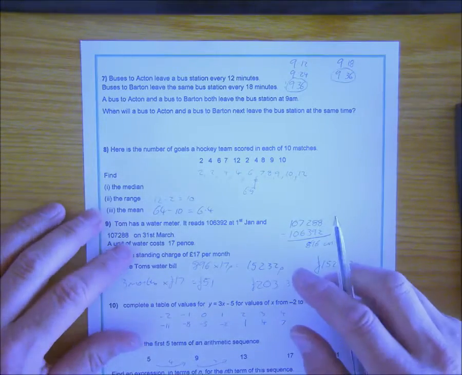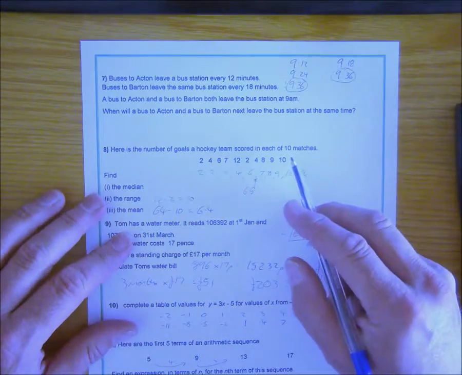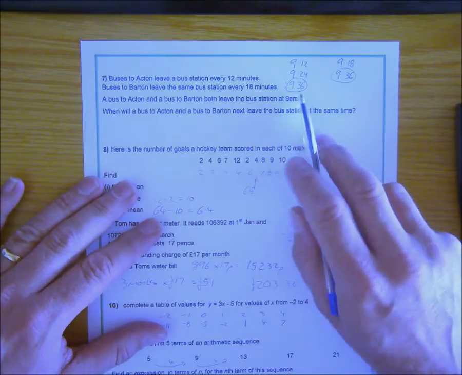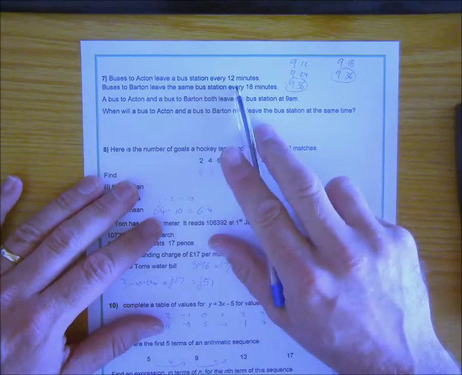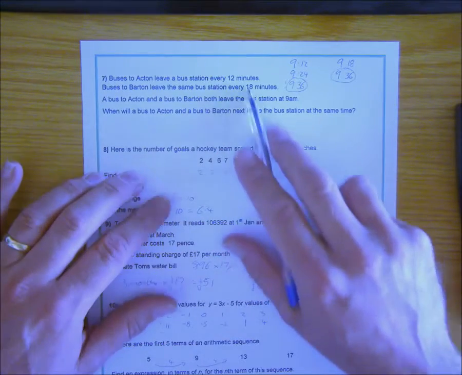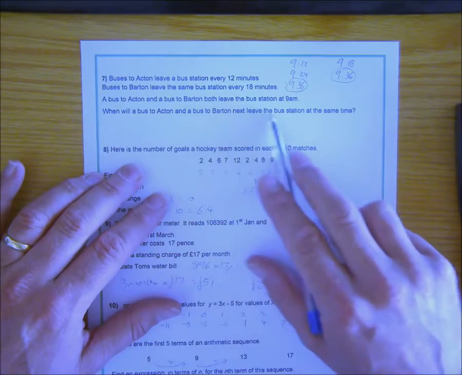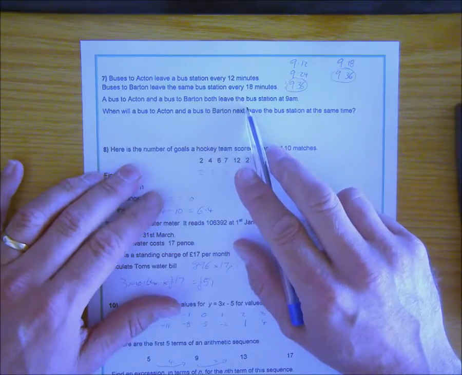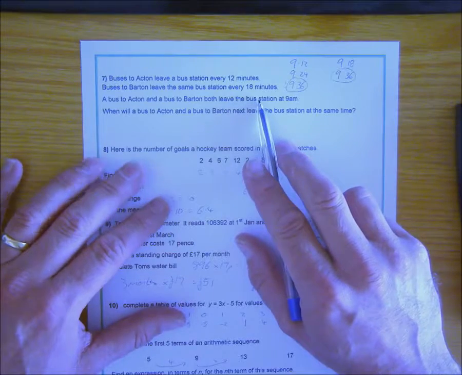Grade D, part 2, series A. Welcome back. I've got two buses leaving, one's every 12 minutes, one's every 18 minutes. So they both leave at different times, but they'll keep repeating that cycle all the way through the day. So at some point, two buses are going to leave the station at the same time.